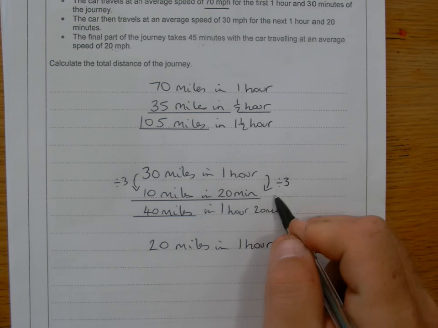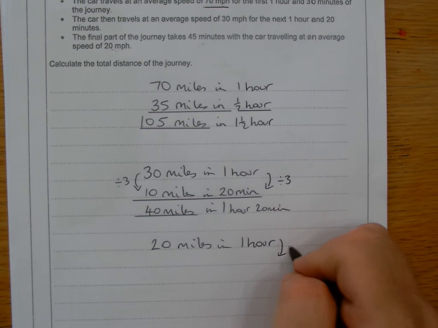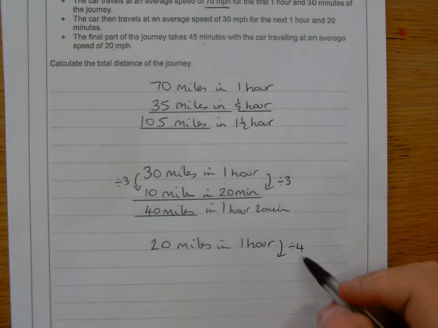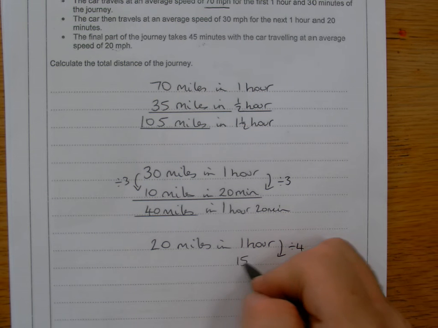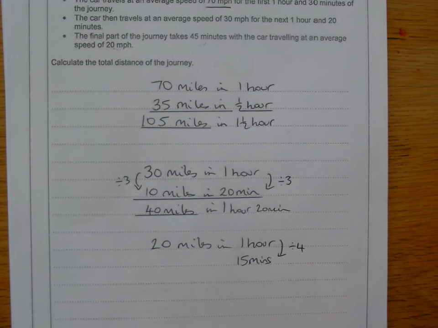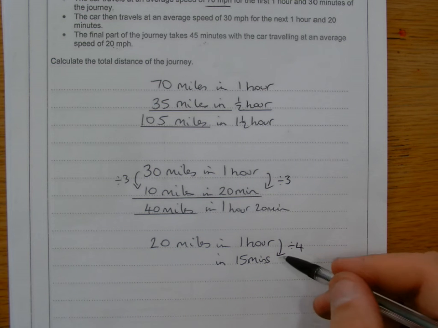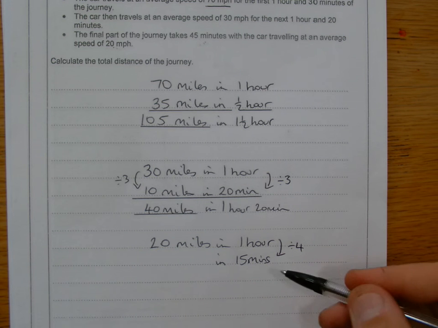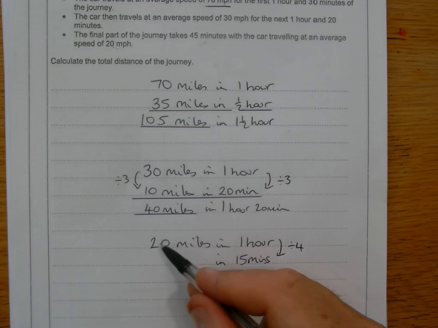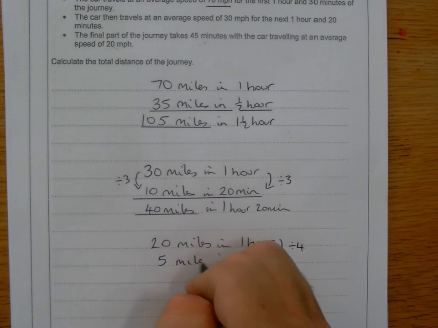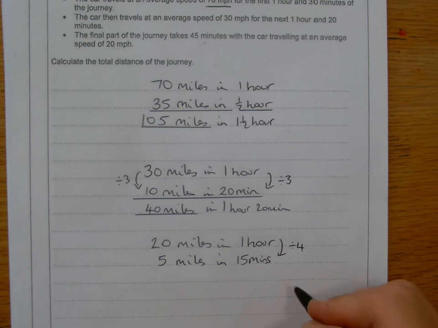Previously we divided by 3, didn't we? If we divide by 4, think about what we get. Divide an hour by 4. Well, 60 minutes in an hour, if you divide it by 4, you get 15 minutes. That's what dividing an hour by 4 becomes, a quarter of an hour. So then you divide the distance by 4, and you get 5 miles. So it can do 5 miles in 15 minutes.